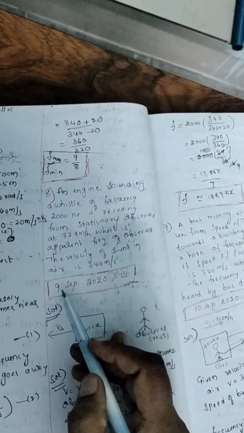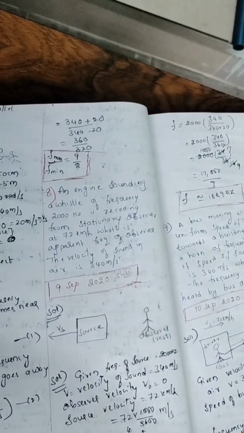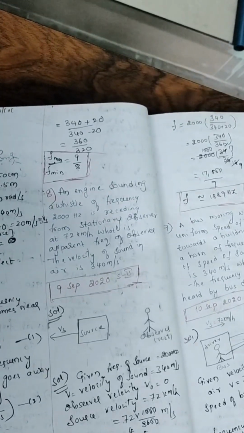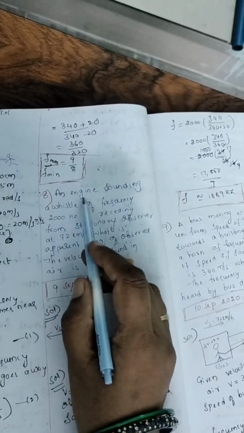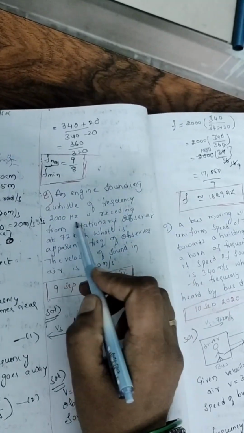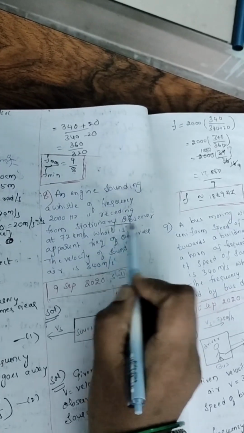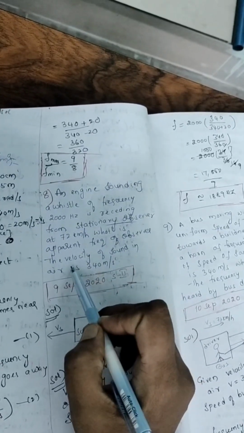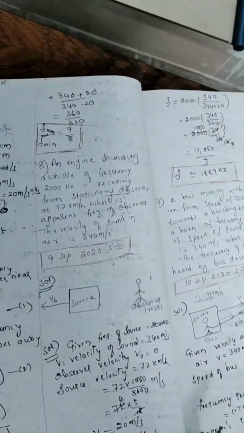Okay. Now the next, 8th question, which was asked on 9th September 2020. In 2022 and 2021, he didn't ask any questions on Doppler's effect. He asked on standing waves in open pipe, not on Doppler effect. So directly going to 2020 shift 2. An engine sounding a whistle of frequency 2000 Hz is receding from a stationary observer. The observer is at rest. The engine moves at 72 km per hour. What is the apparent frequency heard by the observer? The velocity of sound he is saying to take as 340 meter per second.